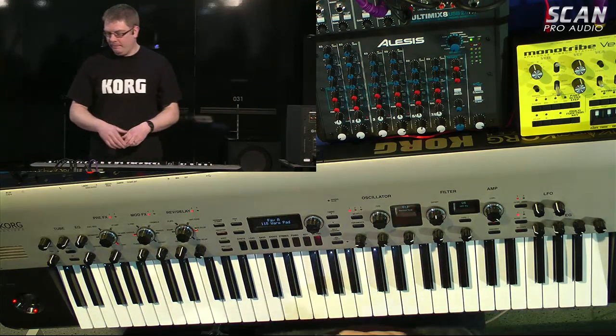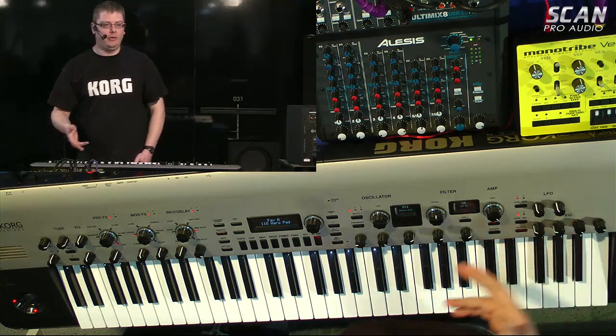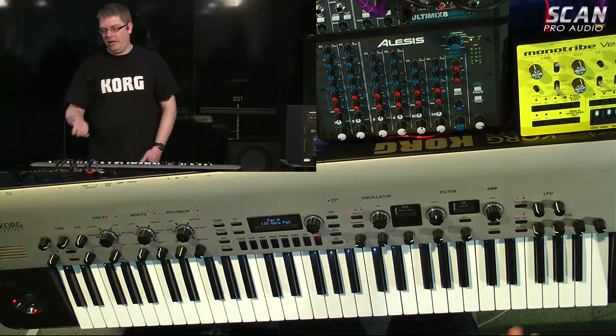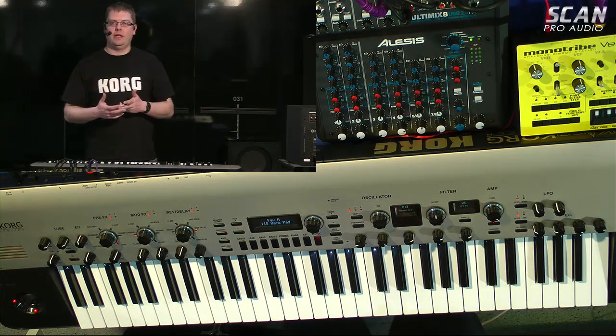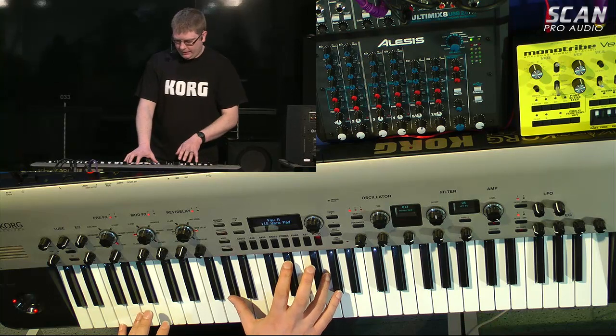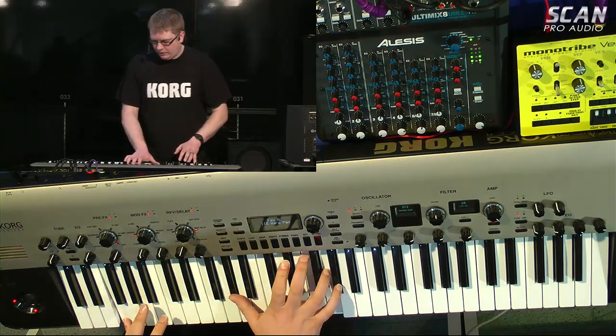So, moving on. I'm going to show you the LFOs. So the LFO stands for low frequency oscillator, and the reason that's there is to add a little bit of motion to your sound. So if I just select this kind of quite basic sound, it's just a pad sound basically, really nice warm sound.